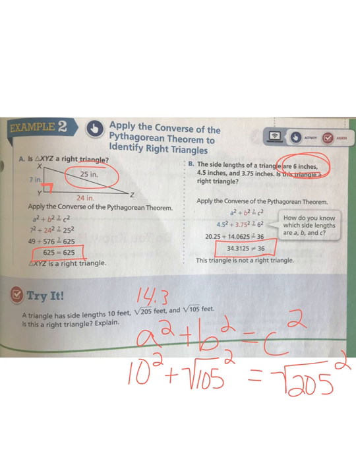And when we look at that, and we go through the process here, 10 squared is 100. You can actually type in your calculator the square root of 105 times the square root of 105, and these actually cancel out and you get 105. The square root of 205 times the square root of 205 is 205.